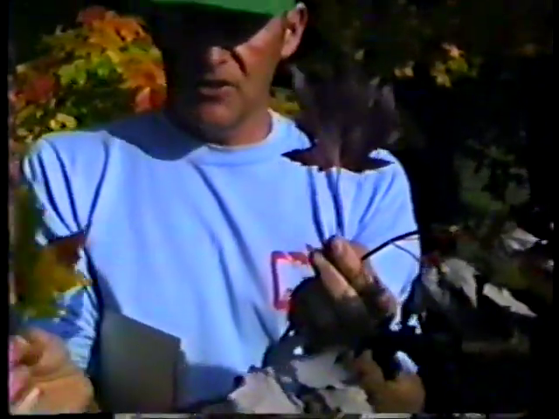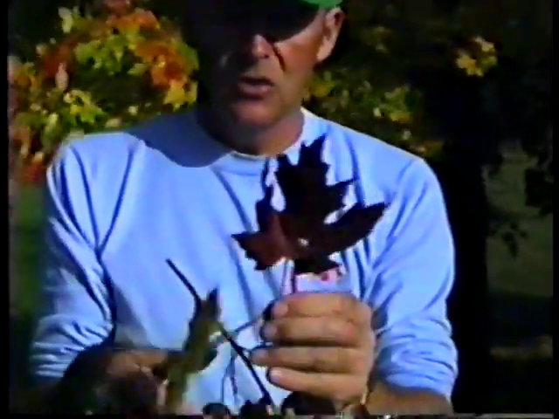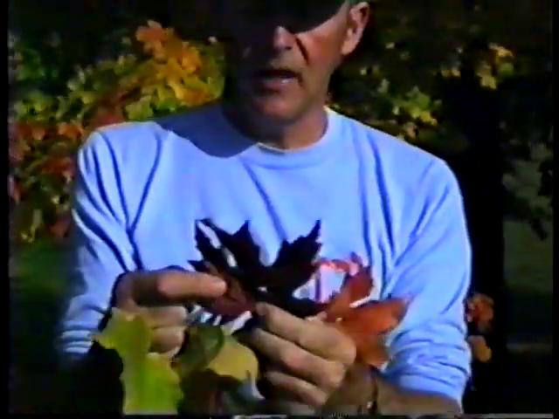This leaf is from a silver maple tree. Take a close look at the two leaves. Do you see how this lobe here is not serrated nearly as deeply as it is here on the silver maple? And all these leaves will be deeply serrated with sharp lobes coming out. Once again, this tree is a silver maple as compared to the sugar maple.